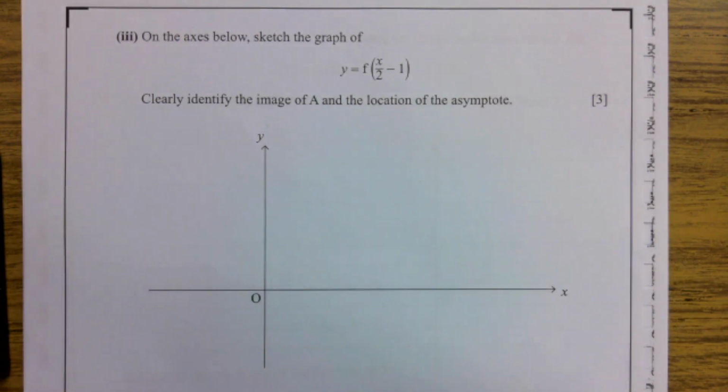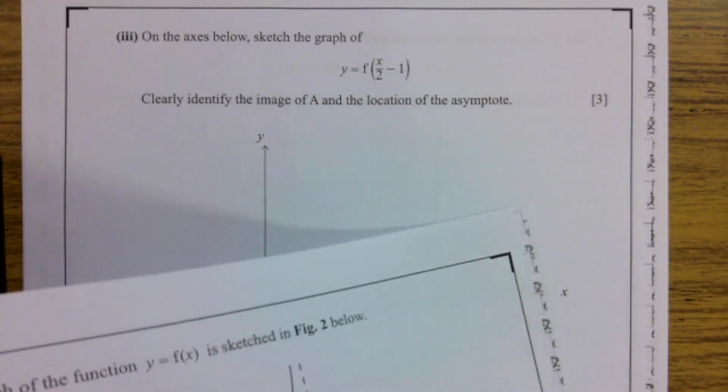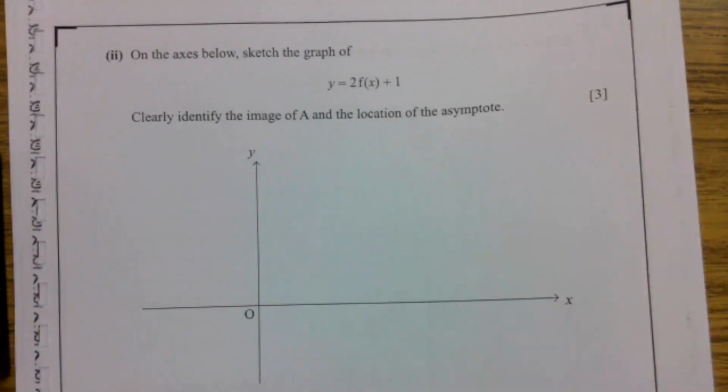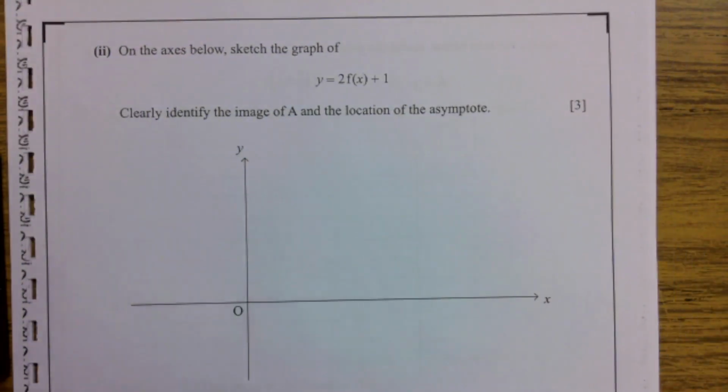Part 2. I have managed to lose. Give me a second. Here we are. Part 2, on the graph below, sketch the graph of y equals 2f of x plus 1. This one's a wee bit tougher, so we just need to be careful with what we're doing.